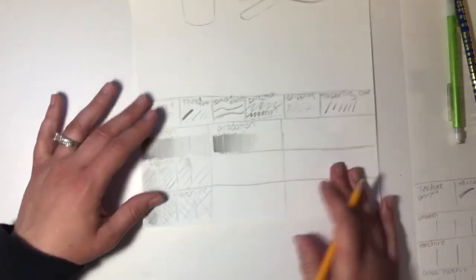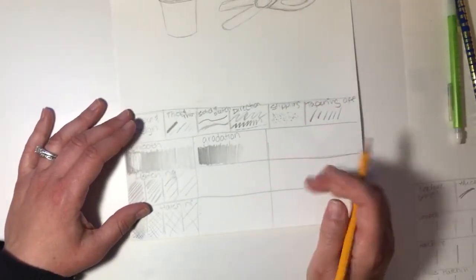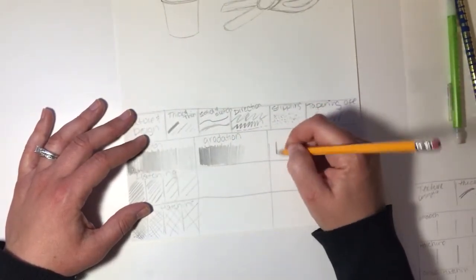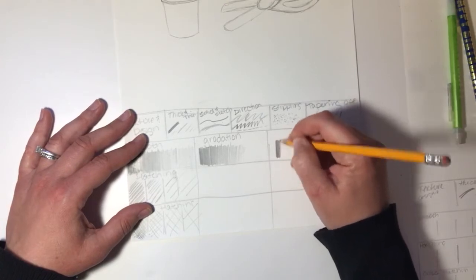Pretty cool, right? All right, let's do this a couple more times. Woo, just throw my pencil, why don't I? Dark to light.